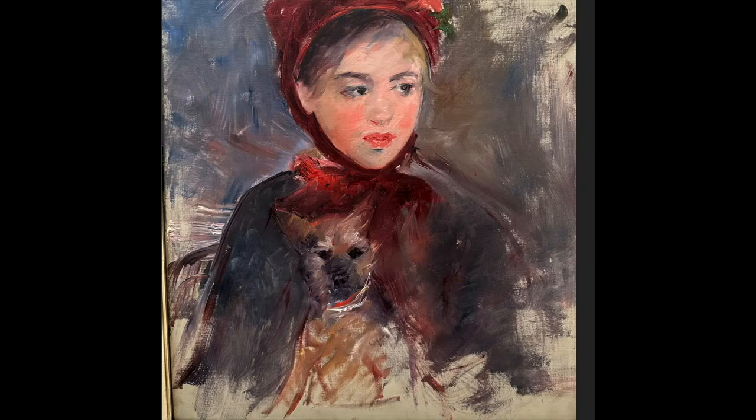You don't have to finish everything from side to side and top to bottom. Pick 2 or 3 areas where you're going to finish and let everything else kind of go.